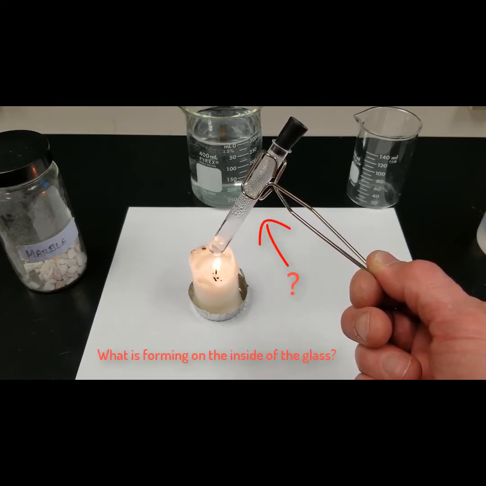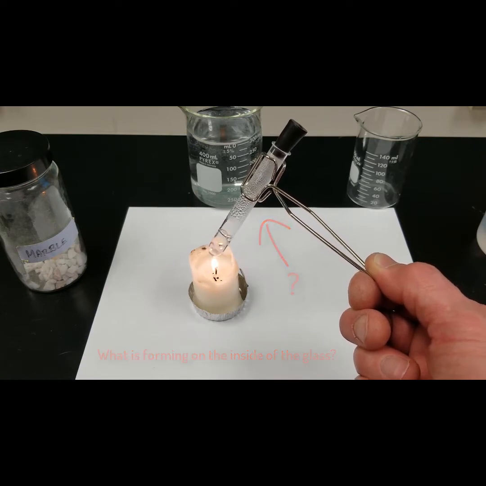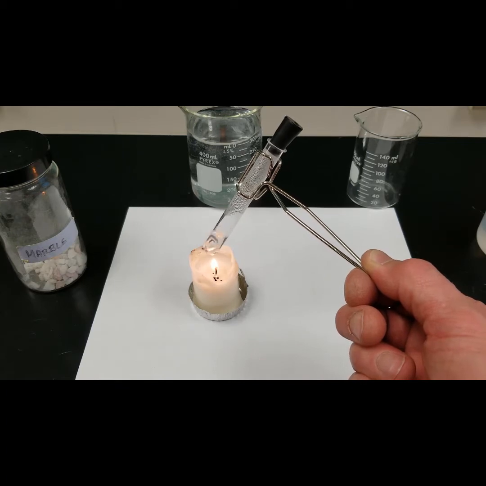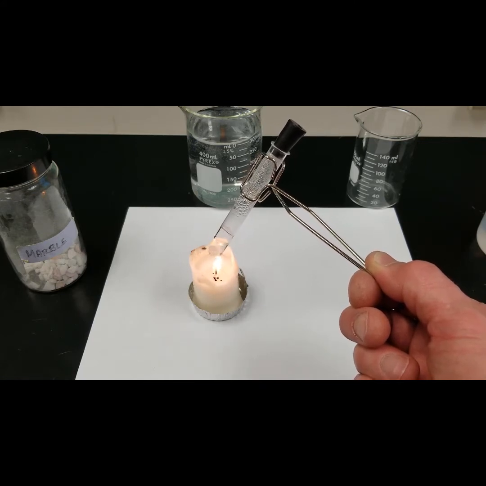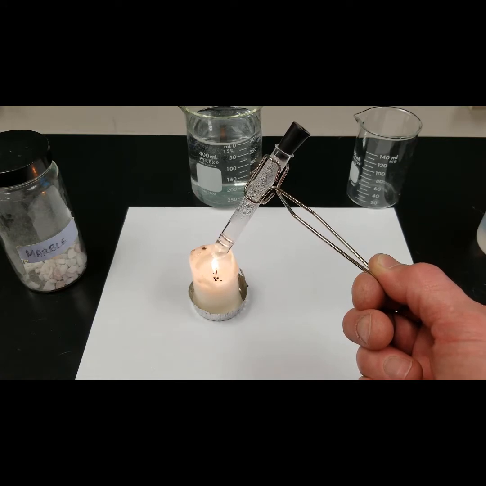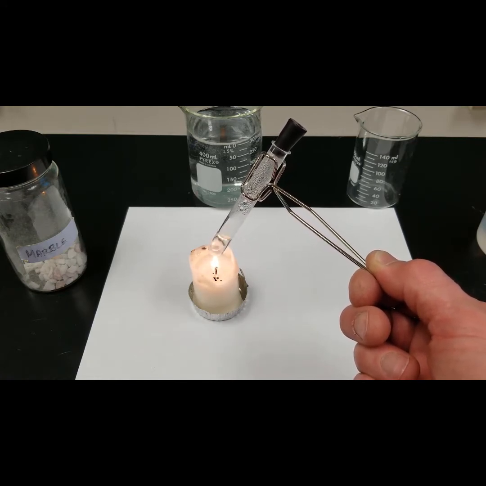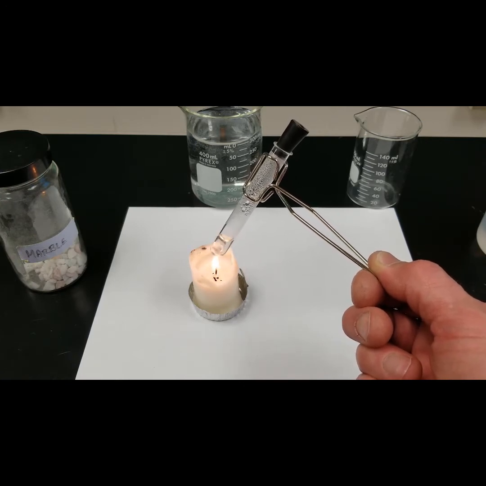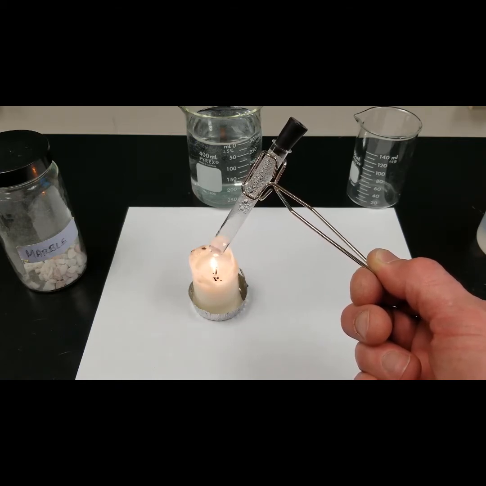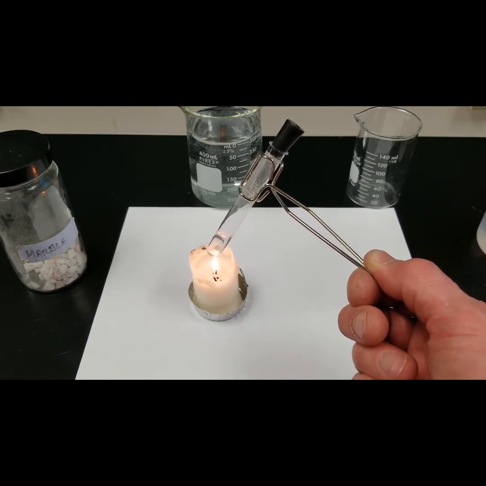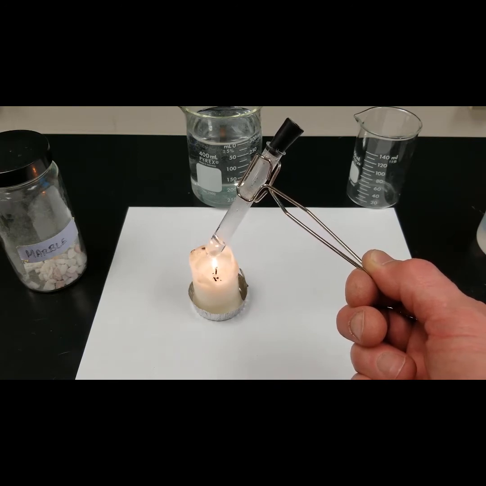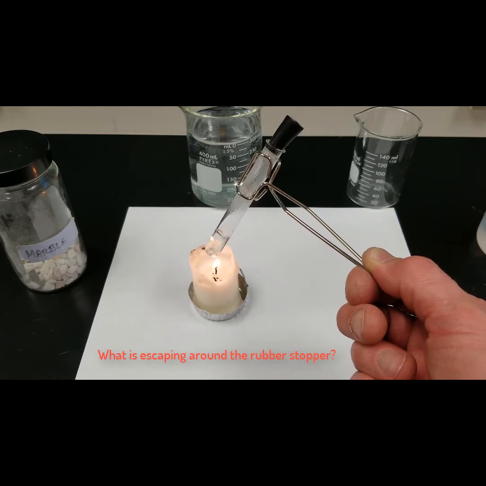What is forming on the inside of the glass? What is escaping around the rubber stopper?